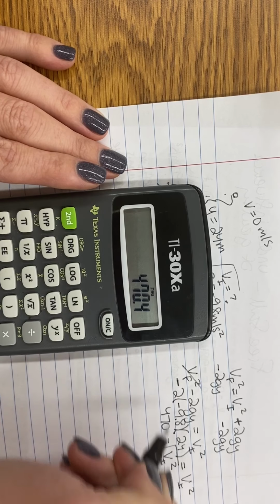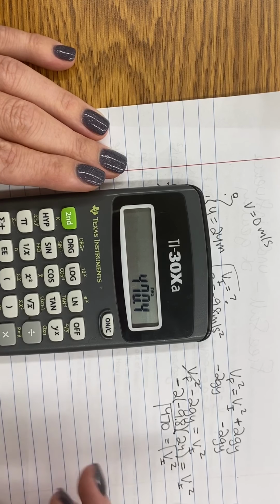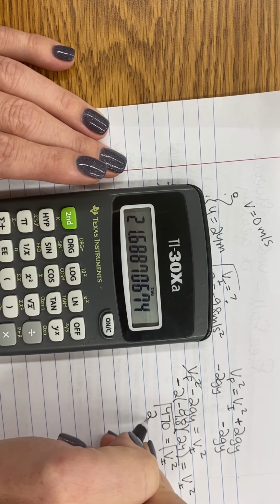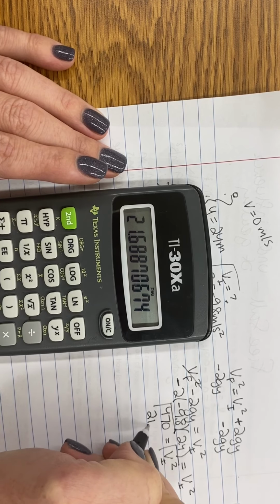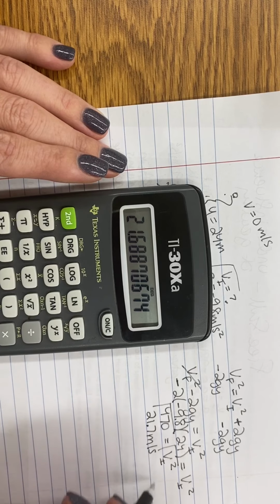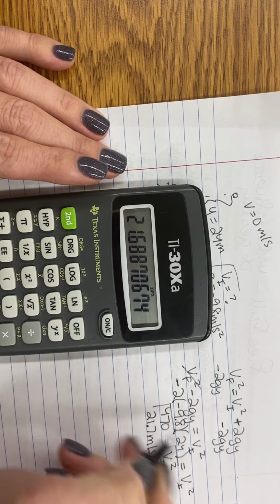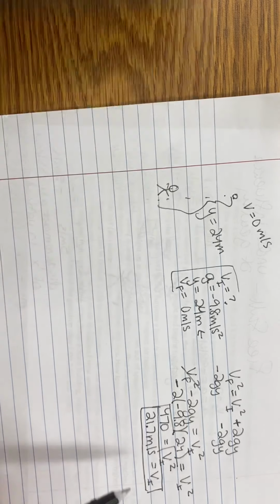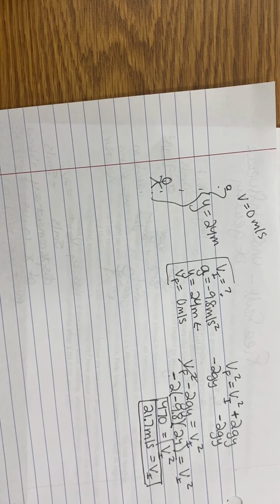We have to square root this because the question is asking for the initial velocity, not the initial velocity squared. My initial velocity is positive. This negative and this negative in the equation cancel out, giving me a positive value for my initial velocity.